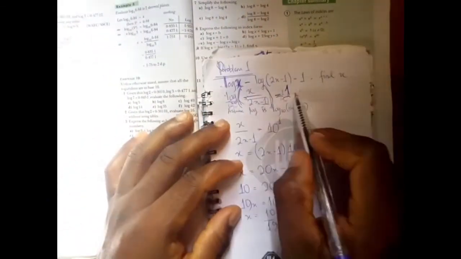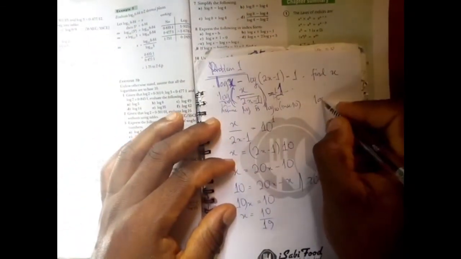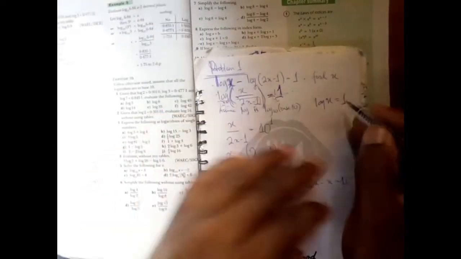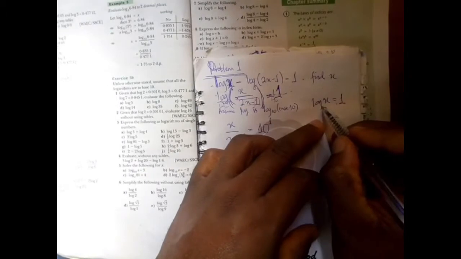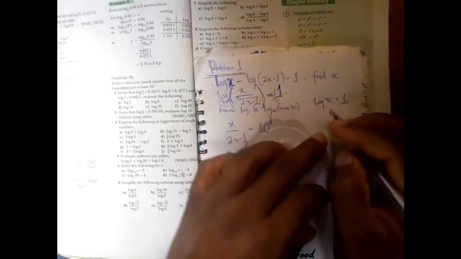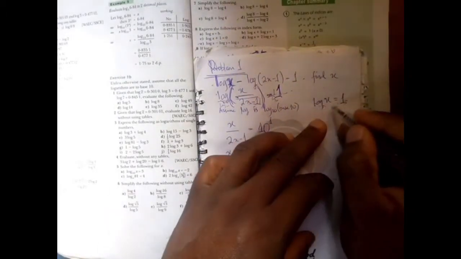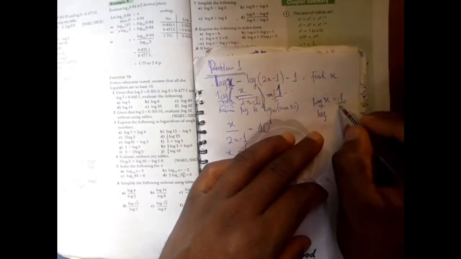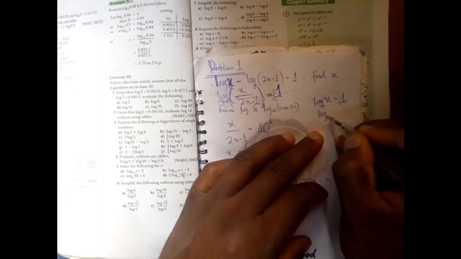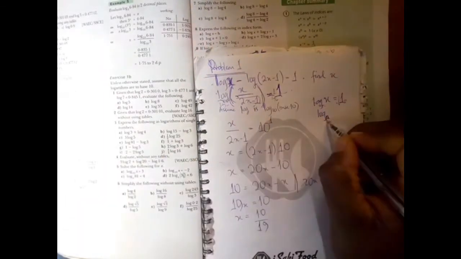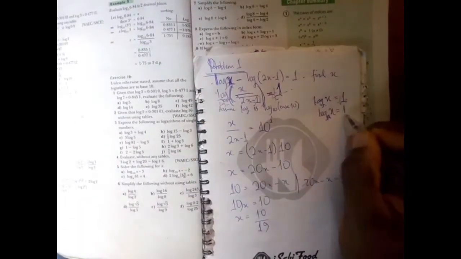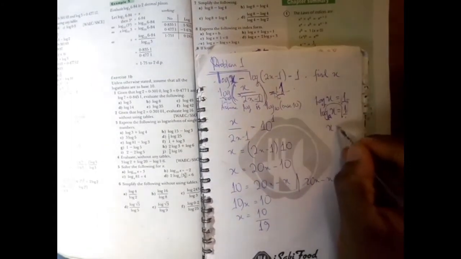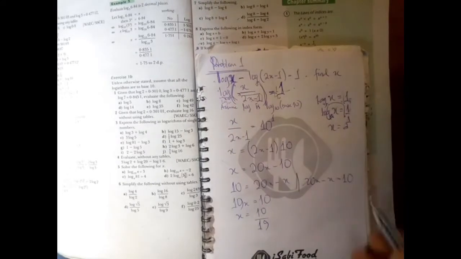So from here now, we told you that if you have log x is equal to 1, this is the same thing as saying what? If it's log base a of x equals to 1, when you take it to this side, it raises this one, so it becomes what? x equals to what? a to the power of 1.